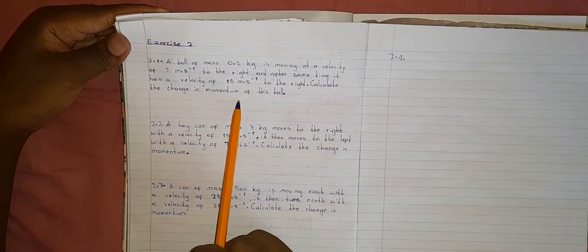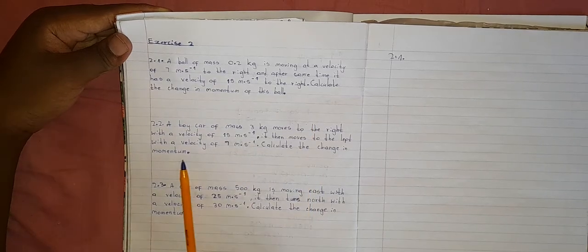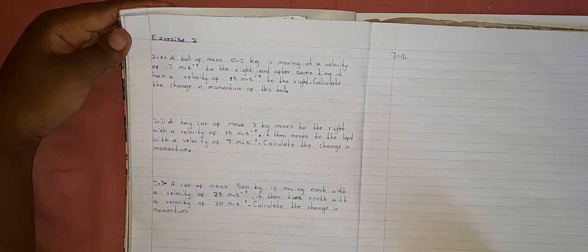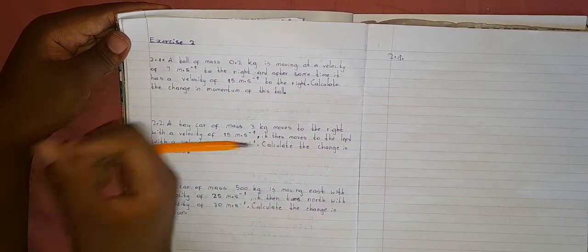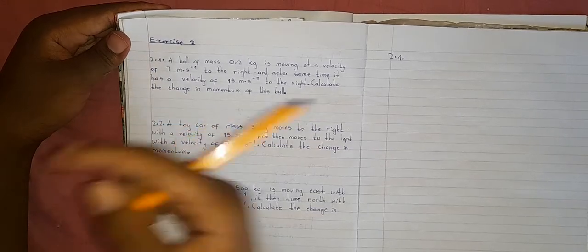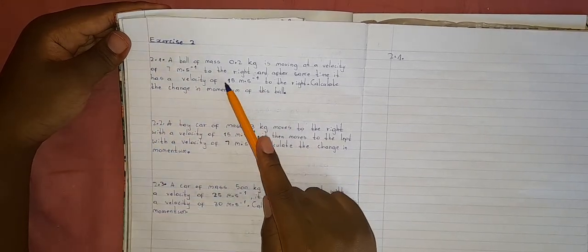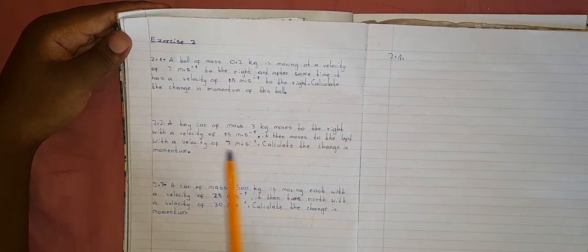Calculate the change in momentum of the body, or of the ball rather, not body. Calculate the change in momentum of the ball. So this momentum was moving to the right at 7 meters per second. It is busy moving to the right, it gains velocity from 7 meters per second to 15 meters per second. So how much did momentum change here?